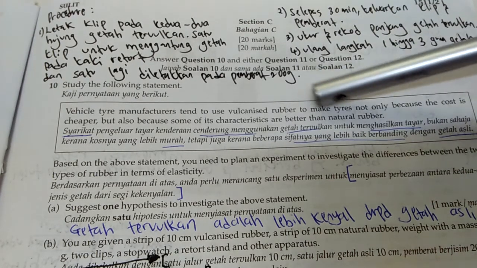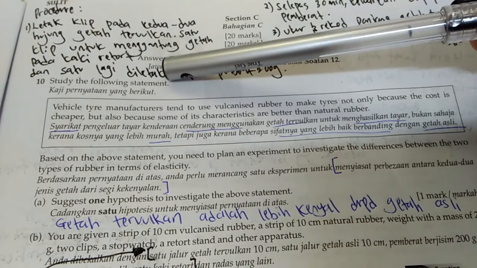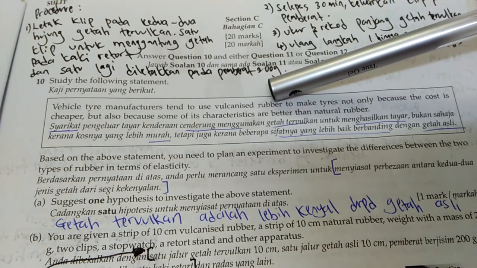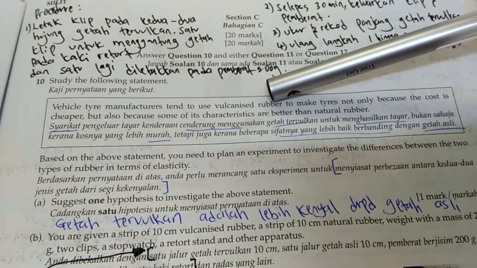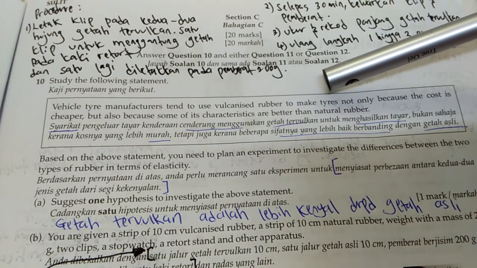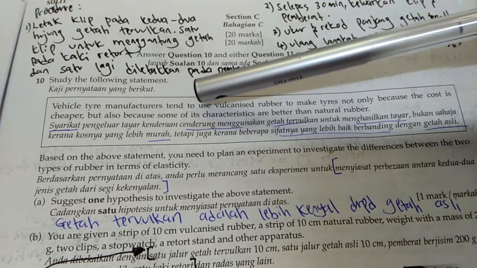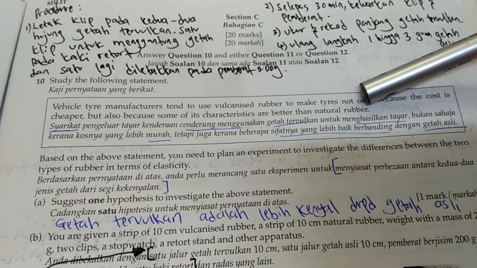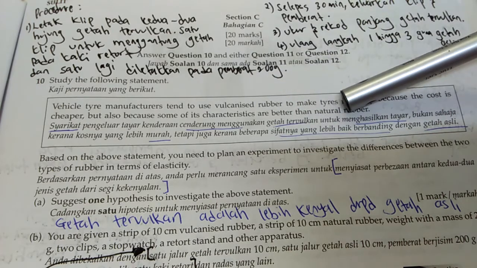So, they said, study the following statement. The statement is vehicle tire manufacturer. It's about the tire, your car tire. Tend to use vulcanized rubber. Vulcanized rubber is the rubber that already undergoes a chemical process. They add the sulfur atom. To make tire, not only because the cost is cheaper, but also because some of its characteristics are better than natural rubber. So they are comparing between the vulcanized rubber and also natural rubber.